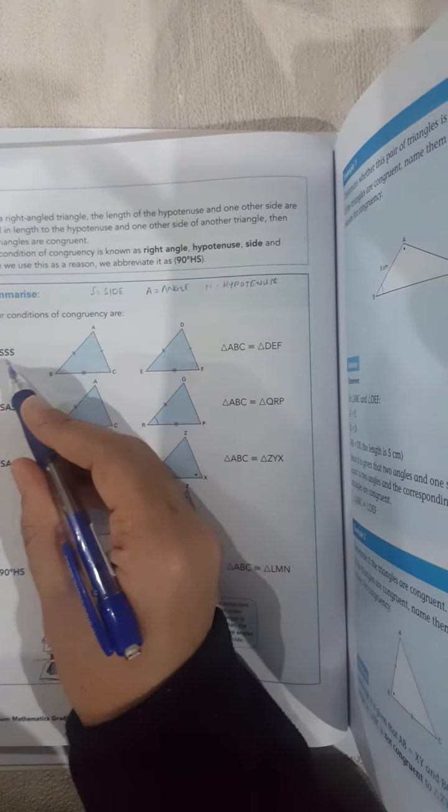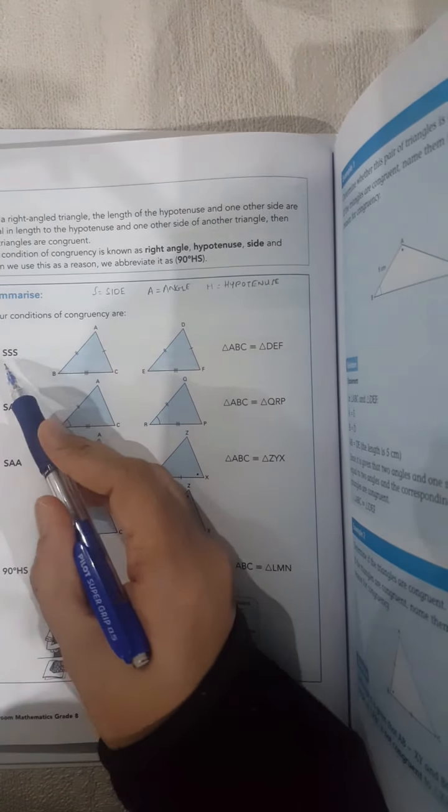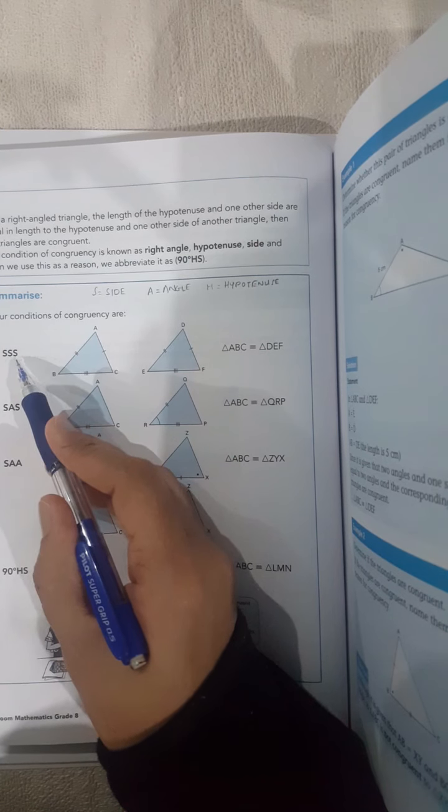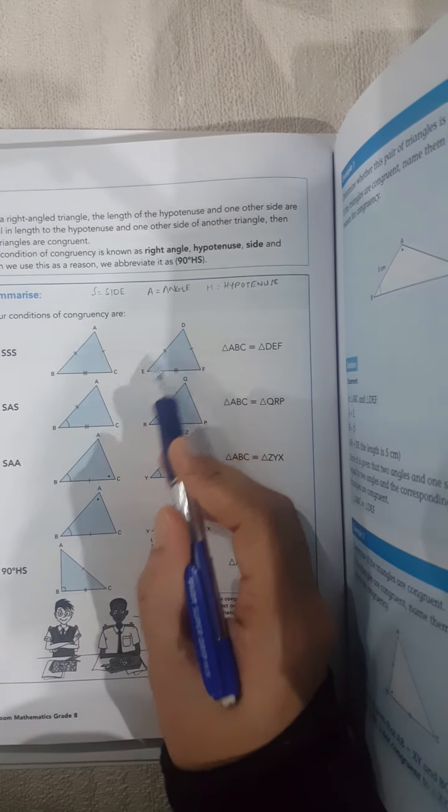You need to know what the letters stand for first. Now we're doing side, side, side. What it means is that in 2 shapes, all 3 sides are equal.